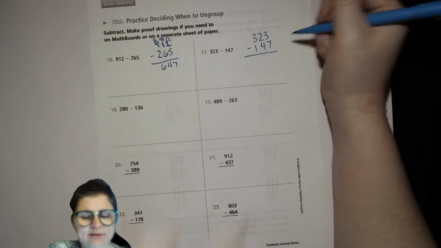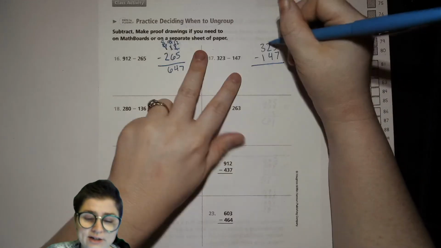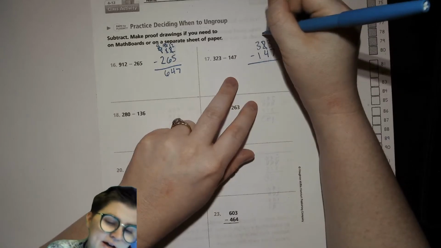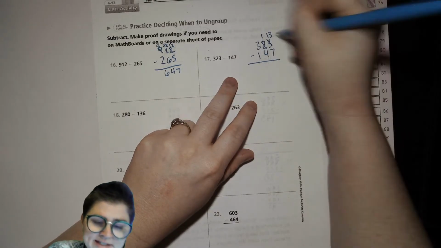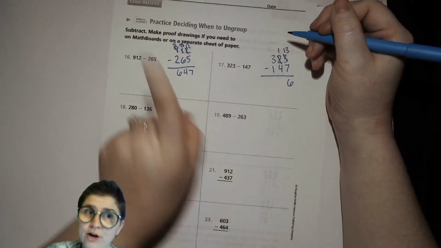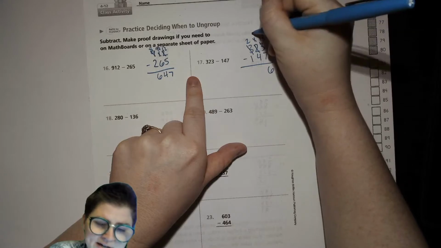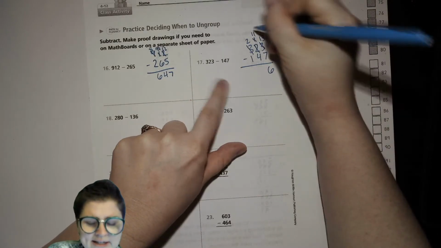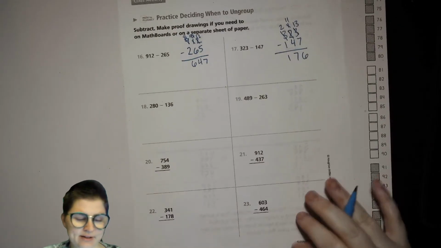3 take away 7. You have 3. Can you take away 7? No, you cannot. So you got to ungroup. So you leave one of your 10s. Now you have 13 take away 7. That's 6. 1 take away 4. Will that work? No. So you have to ungroup. Over here, leave 2 of those hundreds, and now you have 11 10s. 11 take away 4 is 7, and 2 take away 1 is 1. Right.